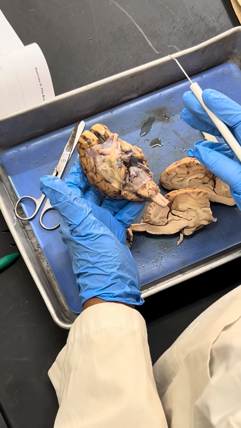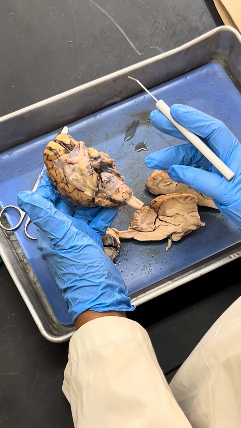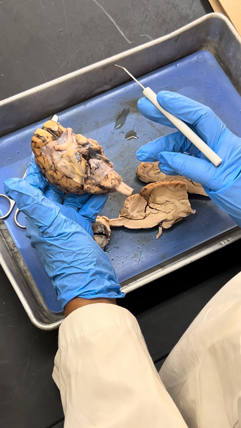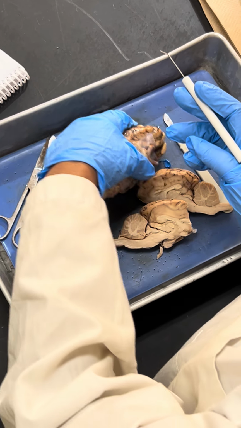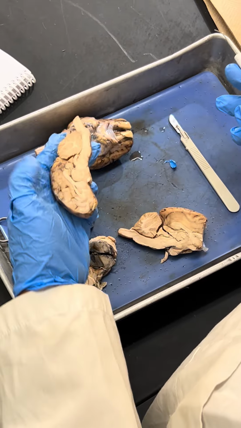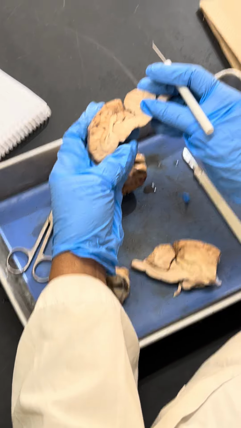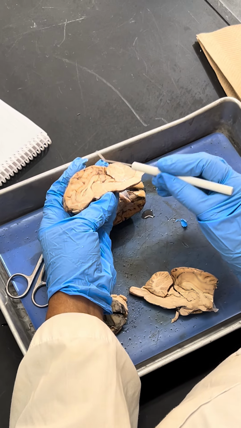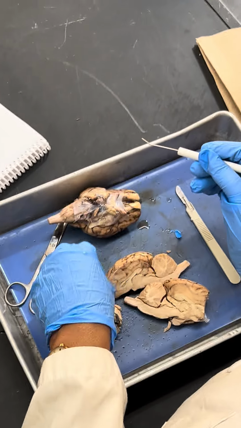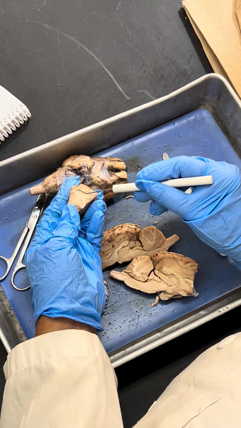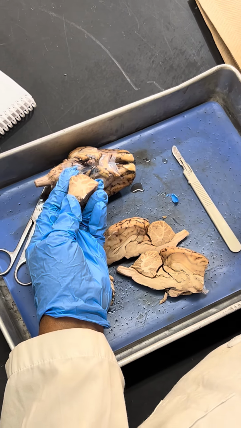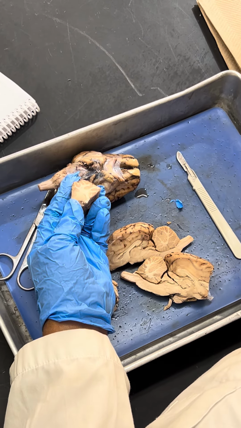That's all. Did I miss anything here? Gyri, sulci, fissure. I think I covered most of them. Oh, now inside. If you cut it in half, this is the half. Okay. In the half, first of all, let me show you. I cut it, and can you see the darker outer portion? This is the cerebral cortex.